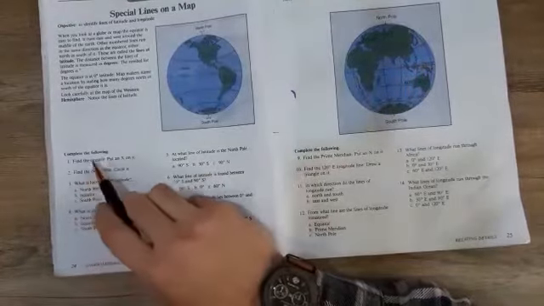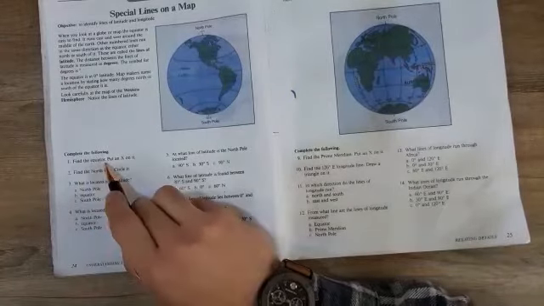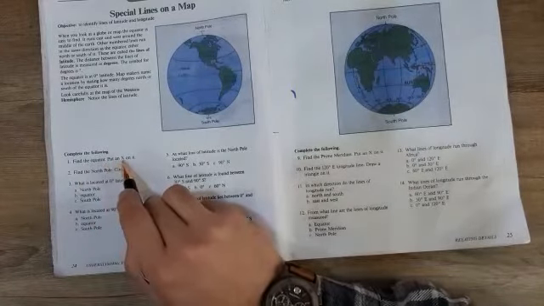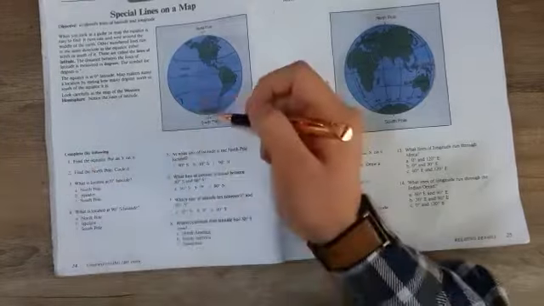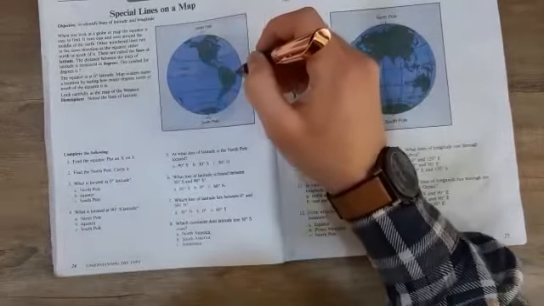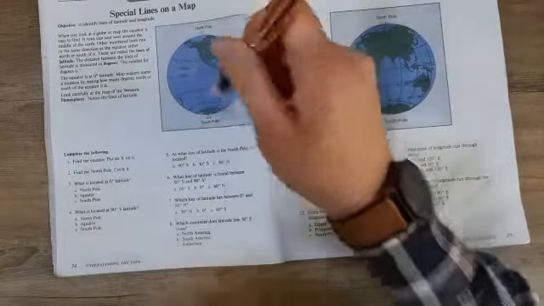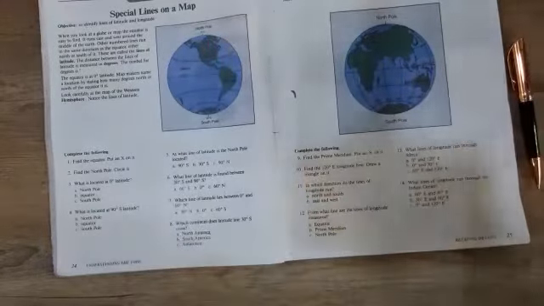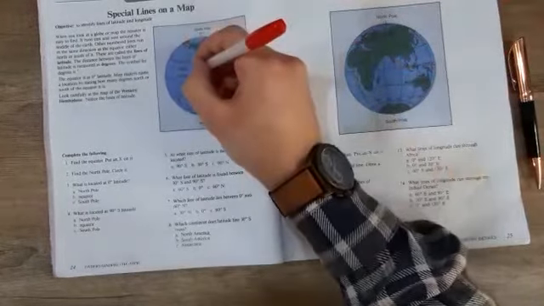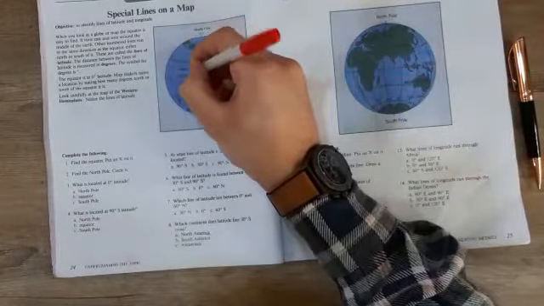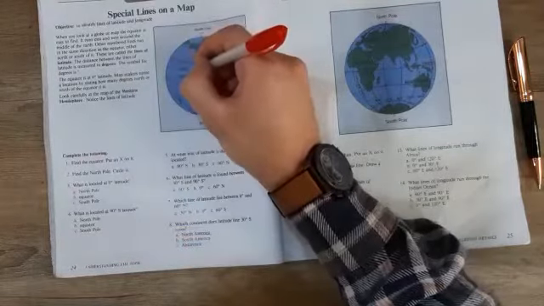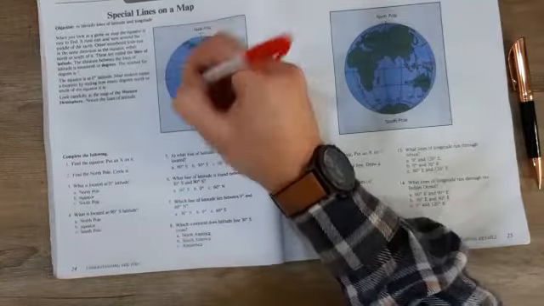Let's go to the questions. Question number 1, complete the following. Find the equator, put an X on it. We said, where's the equator? The line of the equator is located in the middle. So what are you gonna do? We're gonna put X on the line of equator. Here's the X on the equator line.